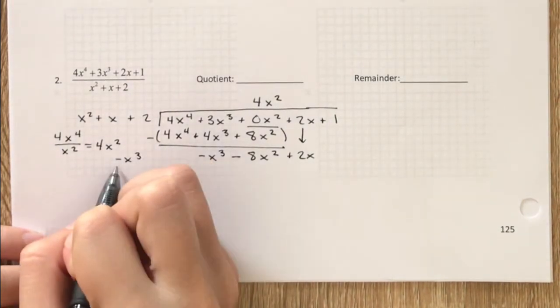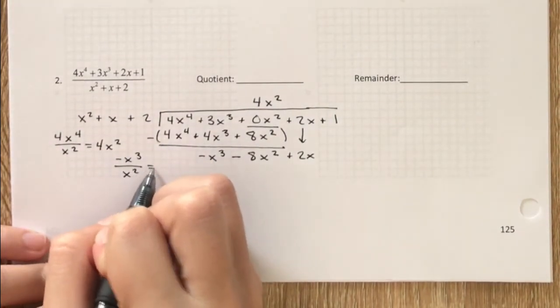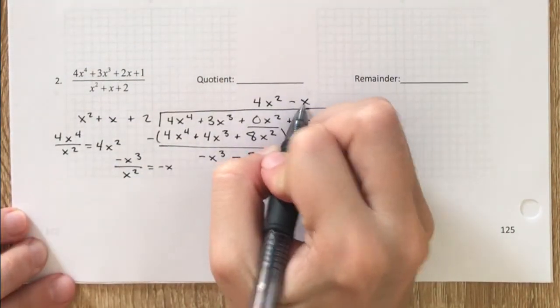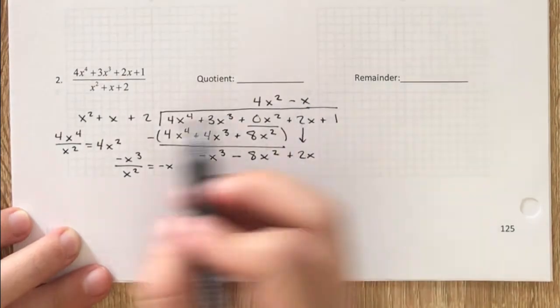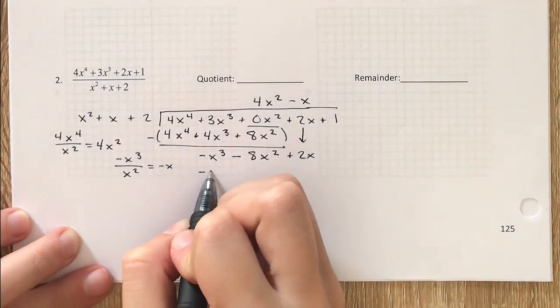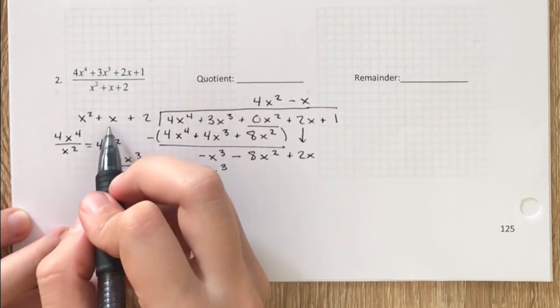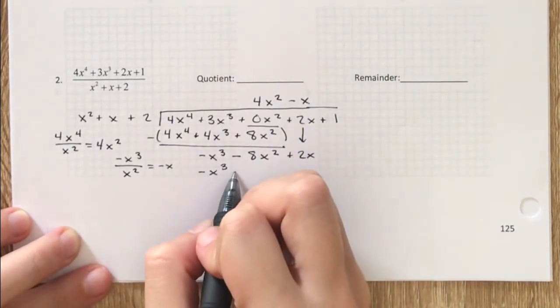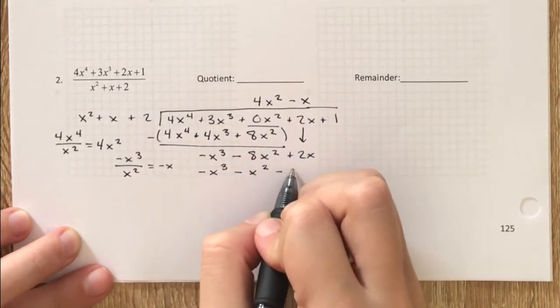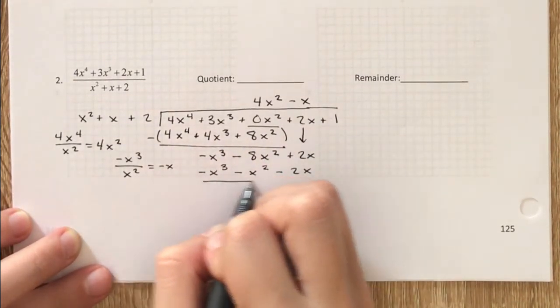So negative x cubed divided by x squared gives us negative x. So I have minus x up here. I multiply this term by our divisor. We have negative x cubed. Negative x times positive x is negative x squared, and negative x times 2 is negative 2x.